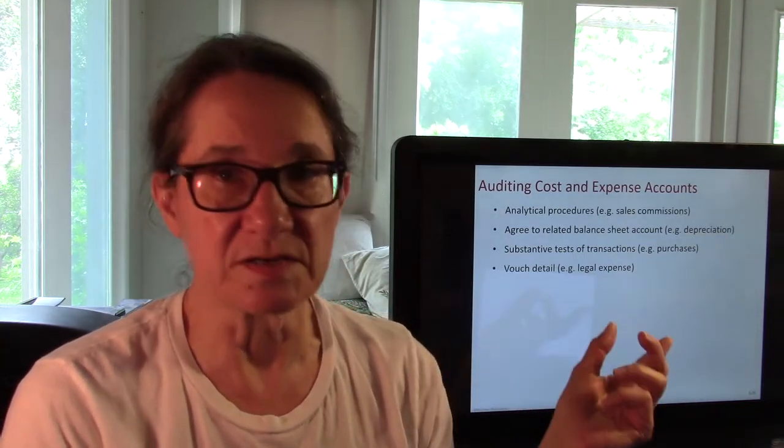You can agree to a different account, right? So depreciation expense should match to the increase in accumulated depreciation, right? Things like that. You can vouch and trace for details, pull those invoices, look at the numbers, just depending on what kind of expenses you're dealing with, you should be able to figure that out.